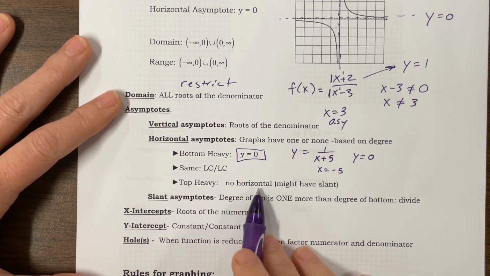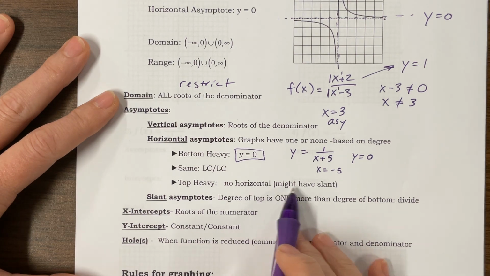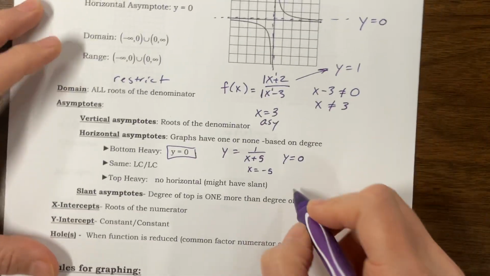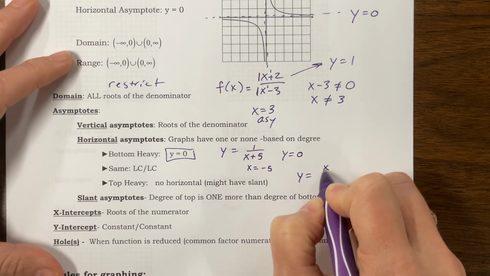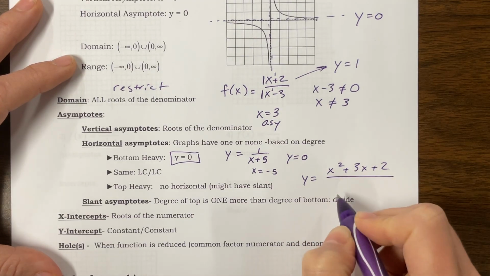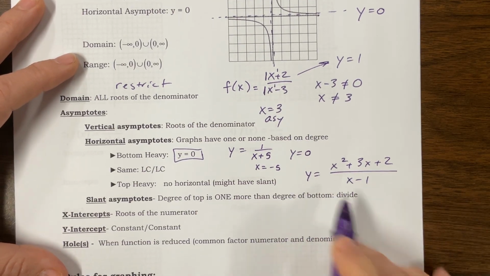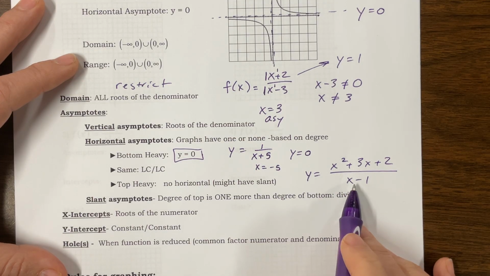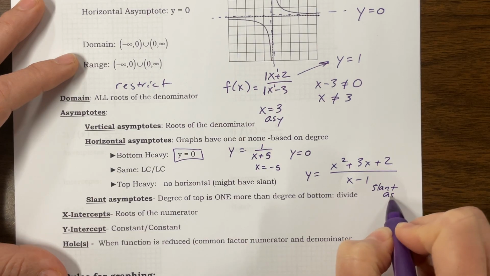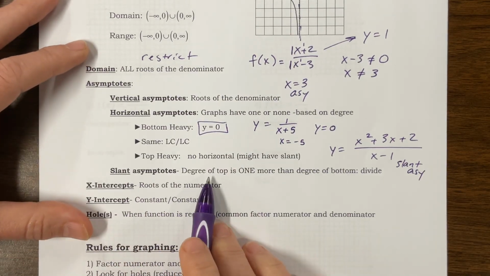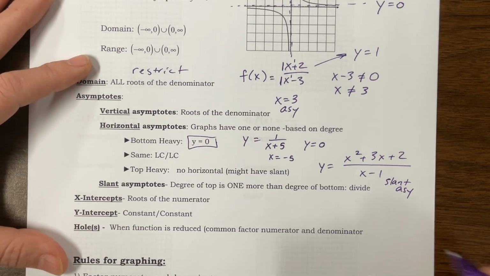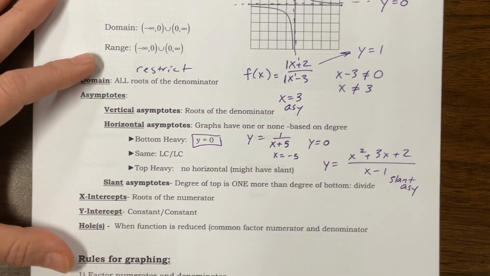If it's top heavy, it doesn't have a horizontal asymptote, but it might have a slant or a parabolic or something else. So if I have y equals x squared plus 3x plus 2 over x minus 1, this is top heavy. The degree here is larger than the degree at the bottom, and so this will have a slant asymptote. A slant asymptote occurs when the degree of the top is 1 more than the degree of the bottom, and you would have to divide to find it. I don't want to do that one right now.